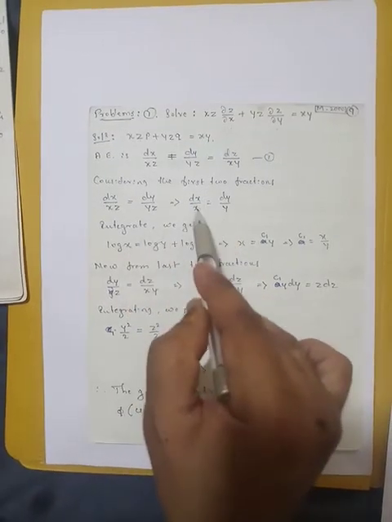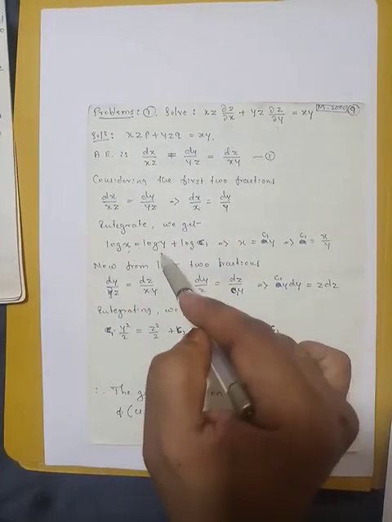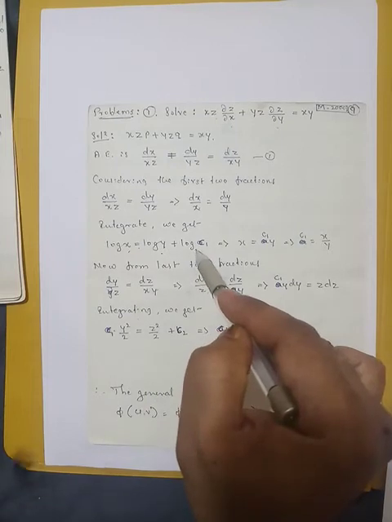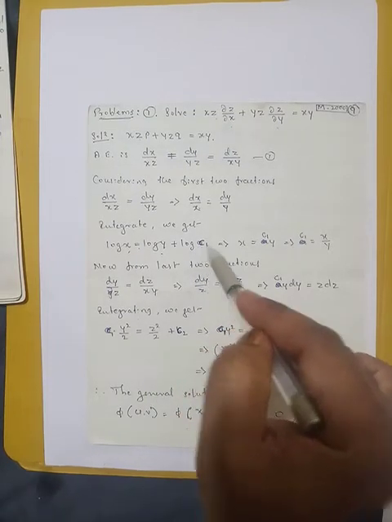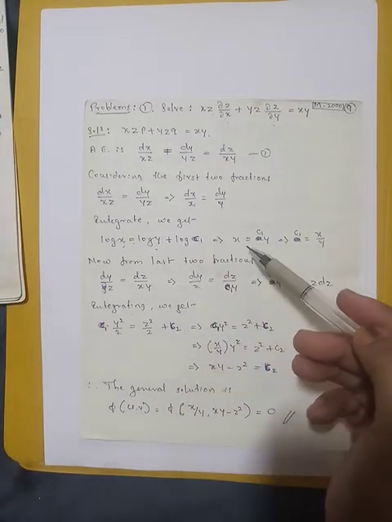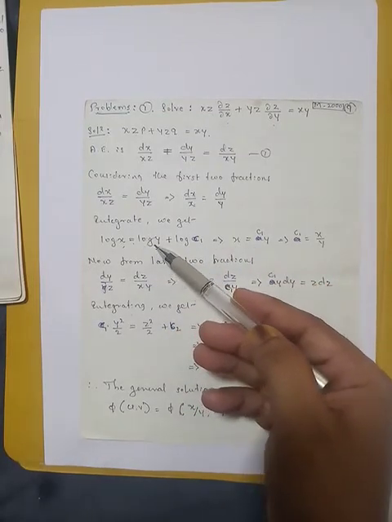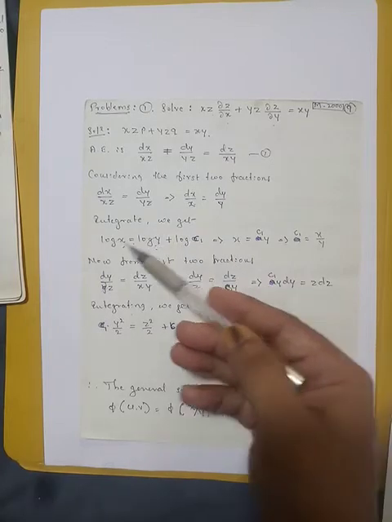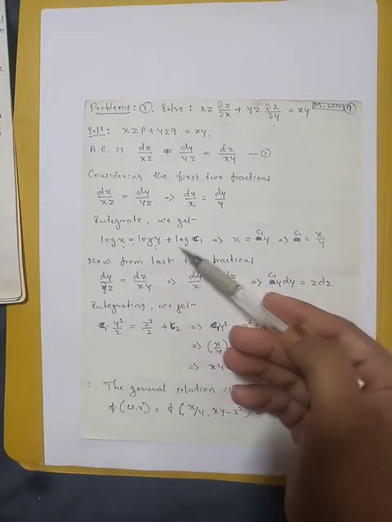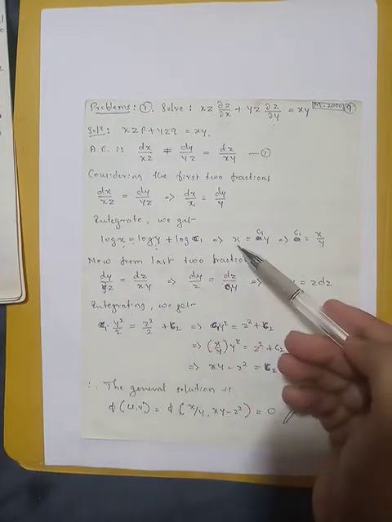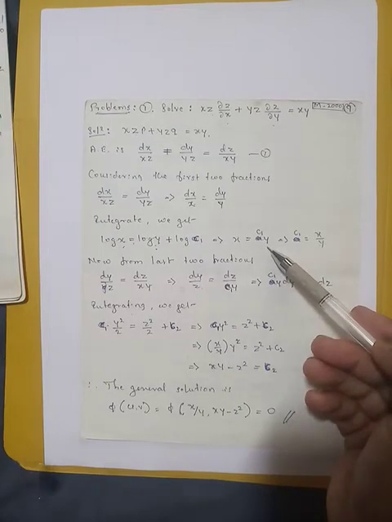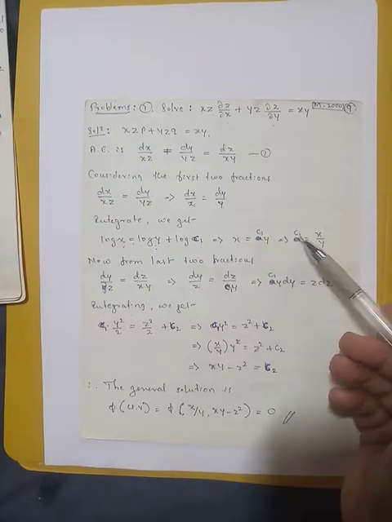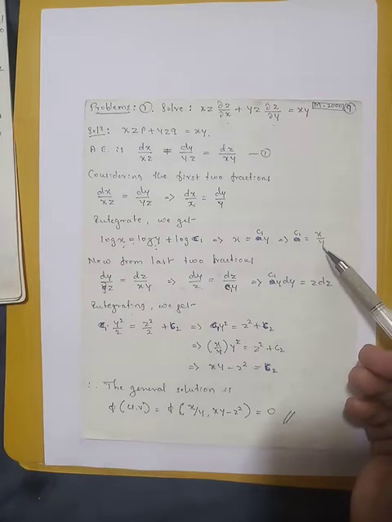On integration, log x equal to log y plus the integration constant, which I take as log c1. We can write log x equal to log y plus log c1, as log x equal to log of y into c1. Cancelling log, we get x equal to c1 into y. Therefore the value of the constant is c1 equal to x by y. This is the first solution.